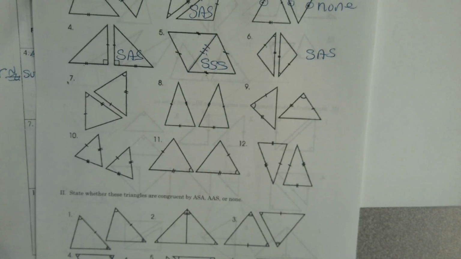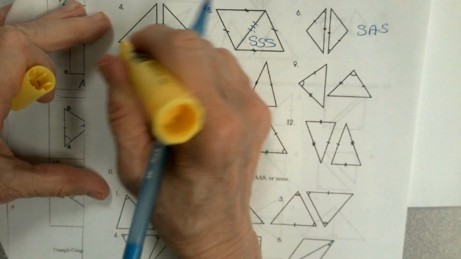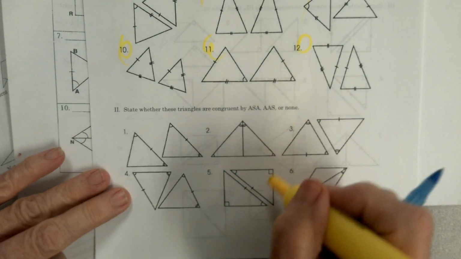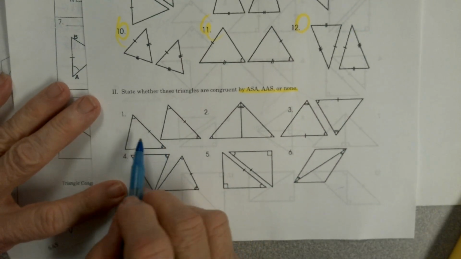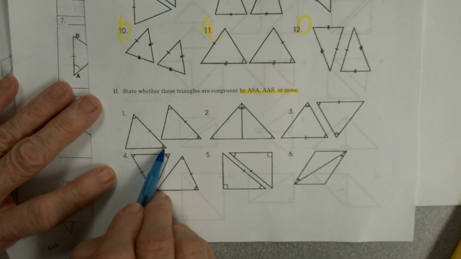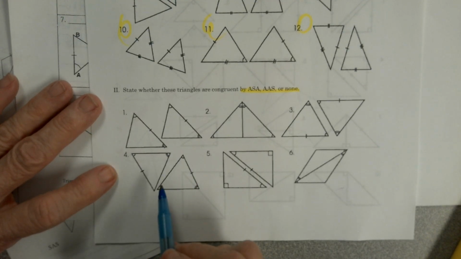Let me get, I'll highlight them in just a second, but, oh, right here. So you're going to finish the rest of these. All of the front. And then down here it says, name by angle, side, angle, or angle, angle, side. So let's look at a couple of these. This is what? Angle, 1 side, 2. Angle, 1 side, 2. So what is that going to be?